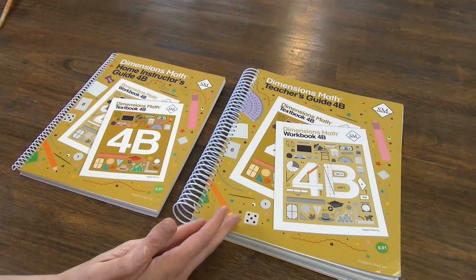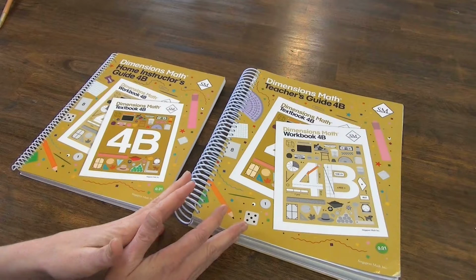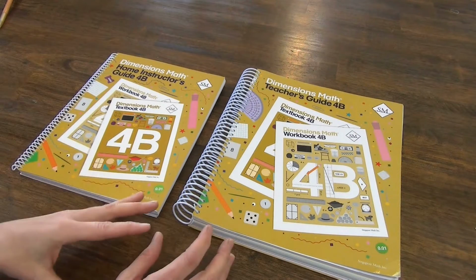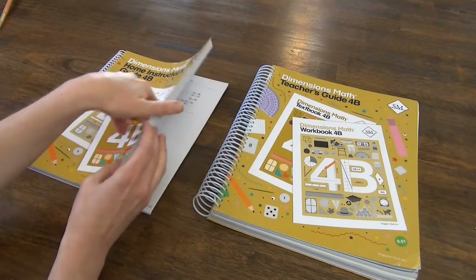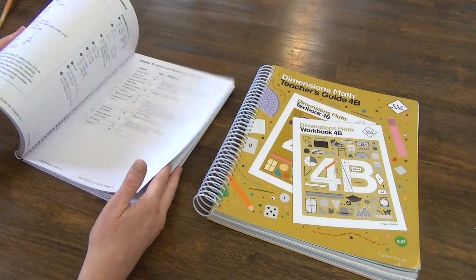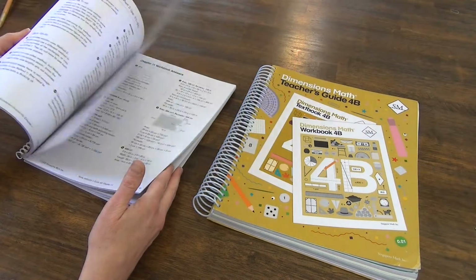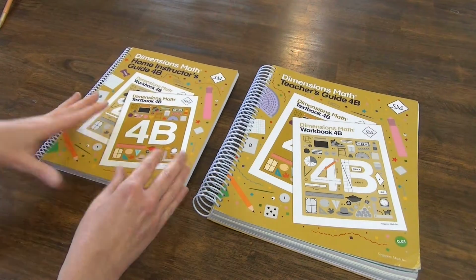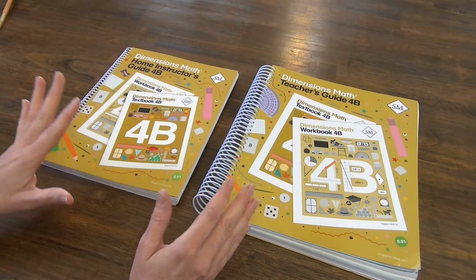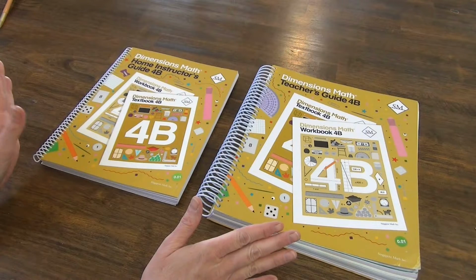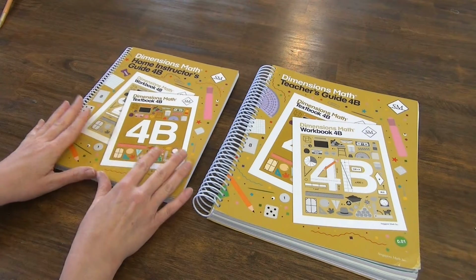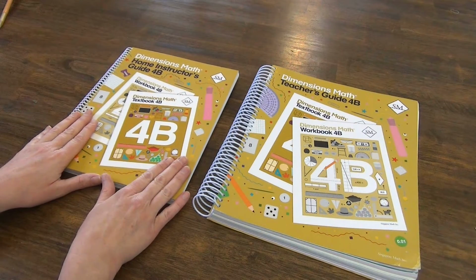I love the way it's presented. I love the color. I love the visuals. I like the way that the text is broken up with the visuals, where this, for me personally, is just a little text heavy and not as easy to use for me. But that is my personal opinion only, and I think this would work really, really well for many, many people.